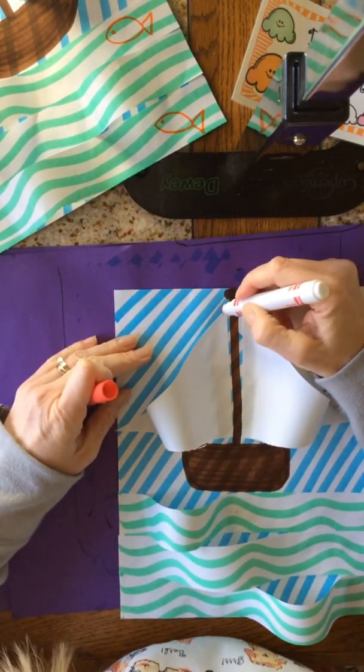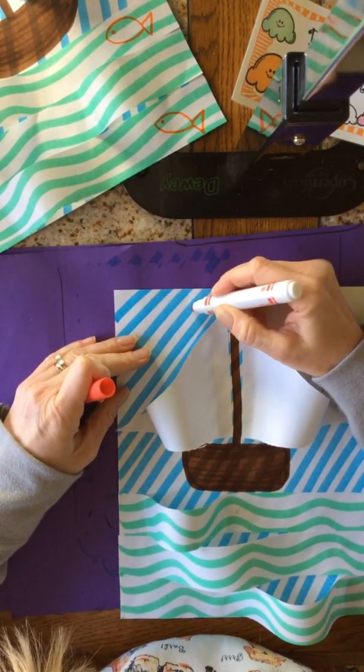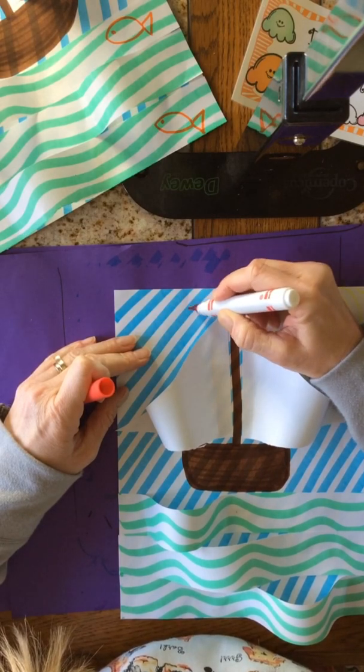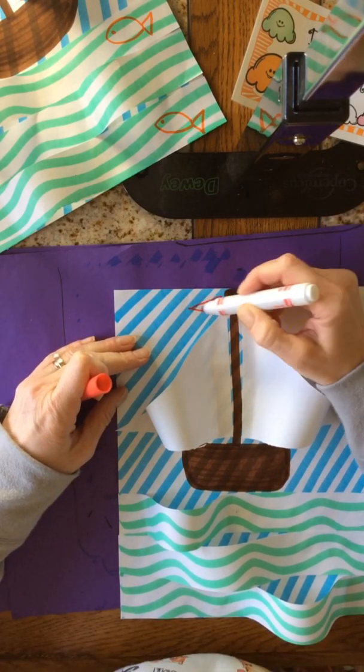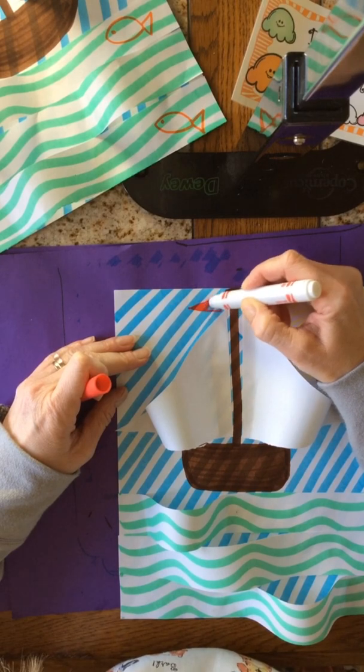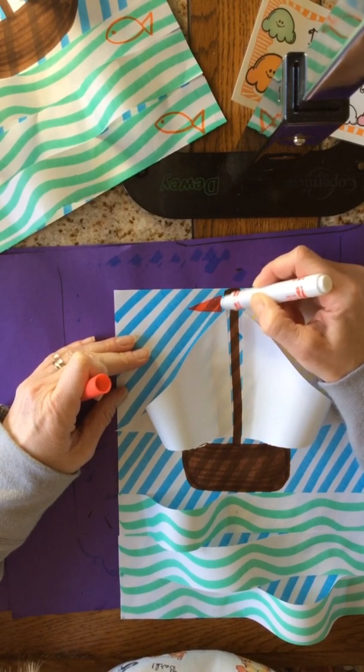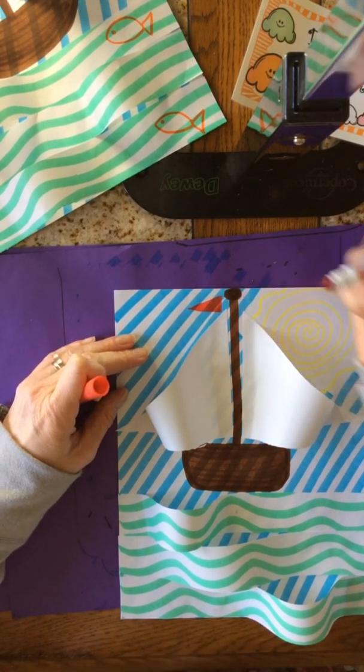Okay, now we can add some details. You can use red and add a little triangle shape on the top, and that will be a flag. Maybe you want a flag on the top of your boat.